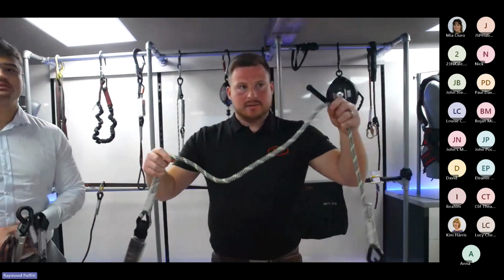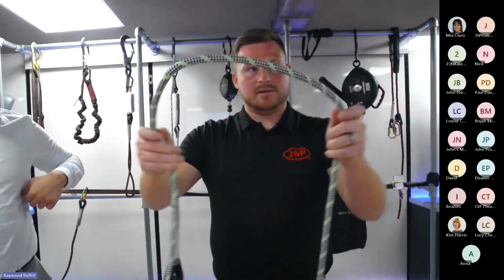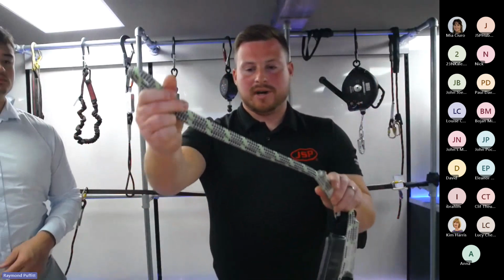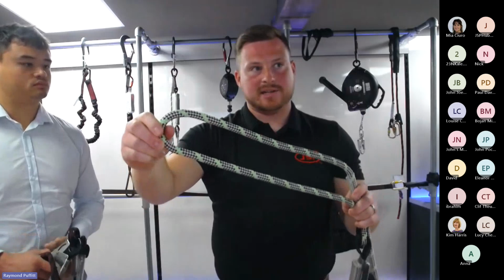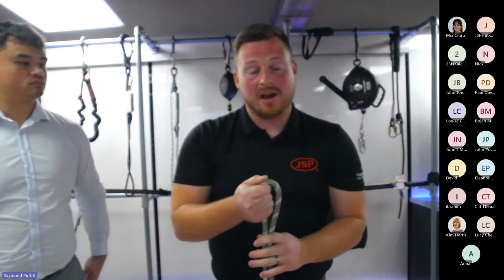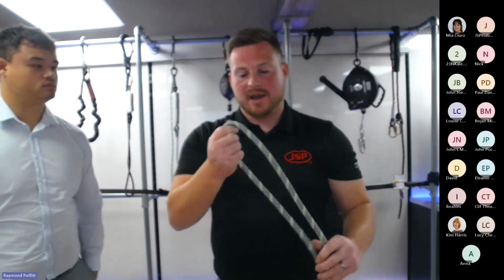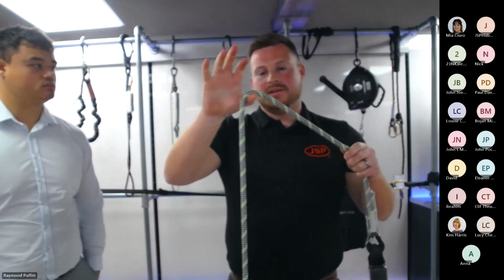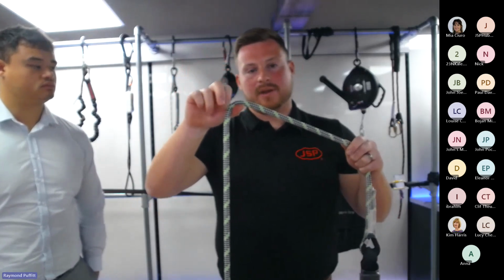Obviously, we have the green rope with the white stitch and the black stitching. Again, good for inspection purpose. But what this has is with the green and the black, that's got anti-cut fabric in it. So again, when it goes over that sharp edge, that's not going to be damaged anyway. Okay.